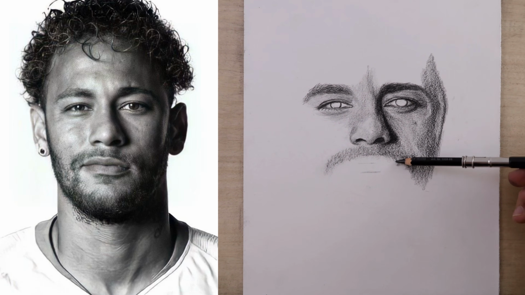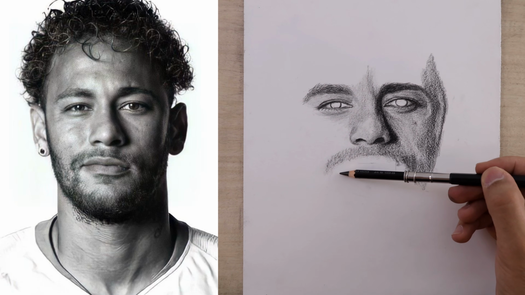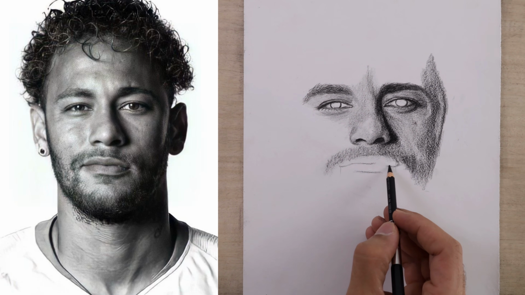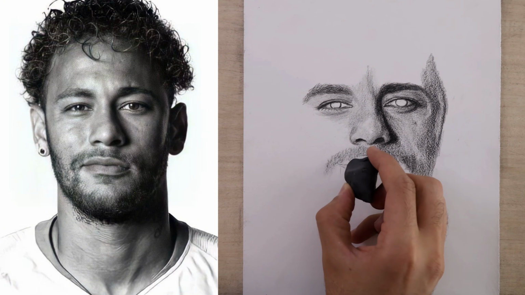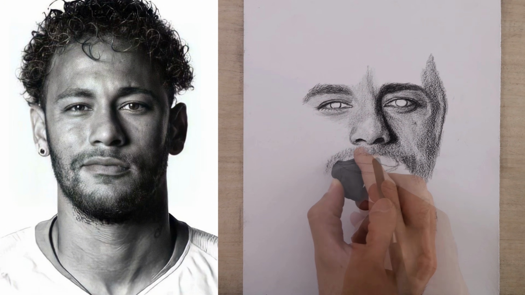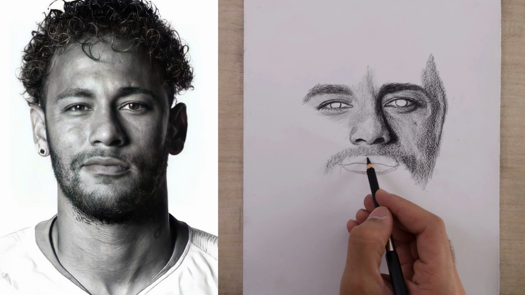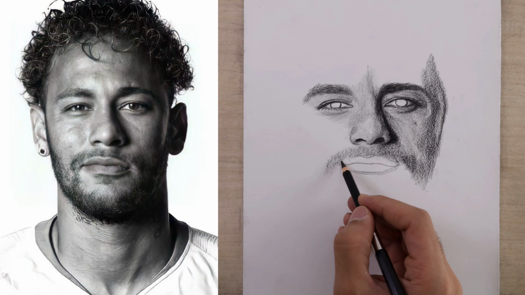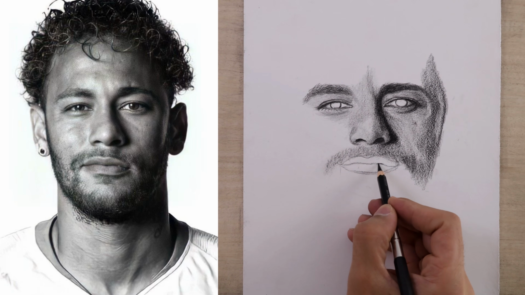And here's something even more important. Don't expect your portrait to be a perfect copy of the reference. If it were, that wouldn't be drawing, it would just be copying. Your goal isn't 100% identical. Your goal is for someone to recognize the portrait without needing the reference beside it. That's the difference. Some small differences are completely normal.